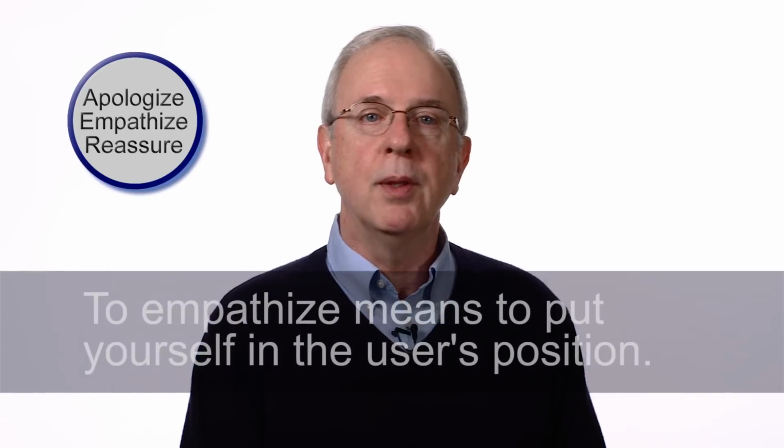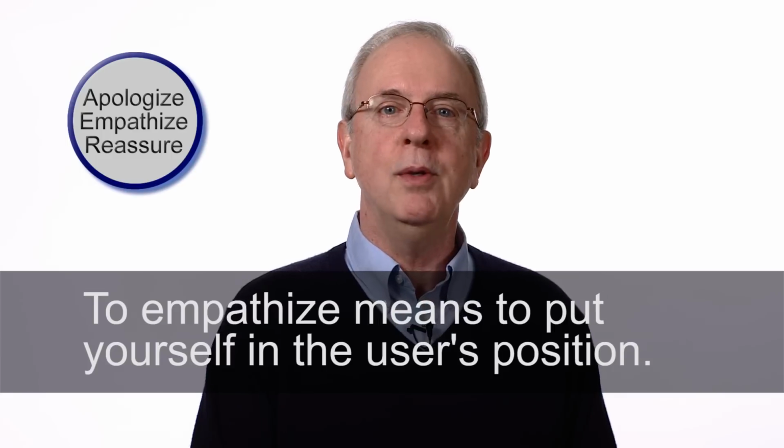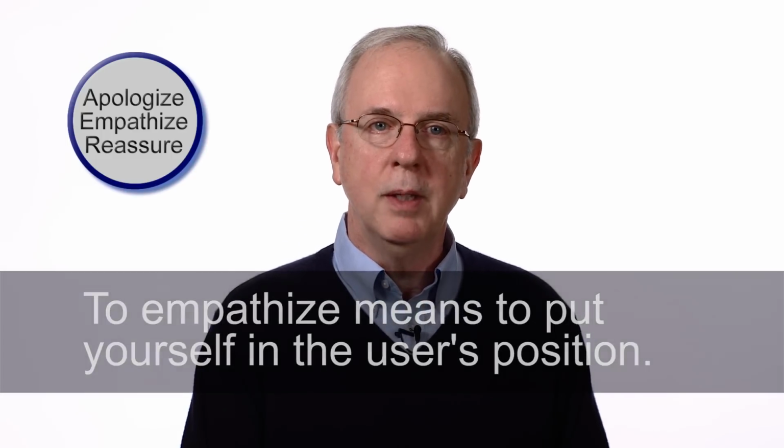After the gain agreement phase, you move into the apologize, empathize, reassure phase. In this phase, if an apology is warranted, offer one, but only apologize if the problem was caused by you, your company, or a product or service for which you're responsible. Of course, an expression of sympathy and understanding for the user's difficulty is always appropriate, as long as it's authentic. You can empathize by using empathic statements such as, "I understand," "I don't blame you," "I'd be upset too if that happened to me," or "Anyone in your situation would be upset."